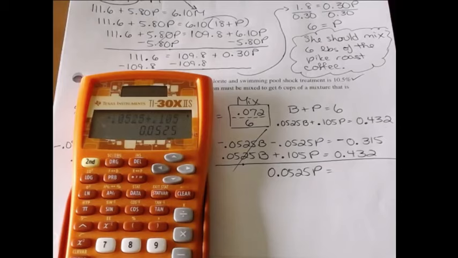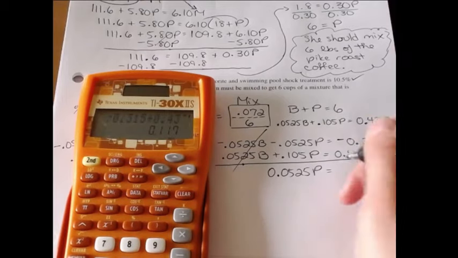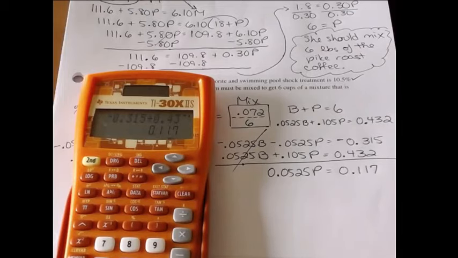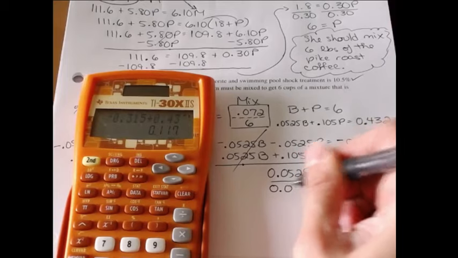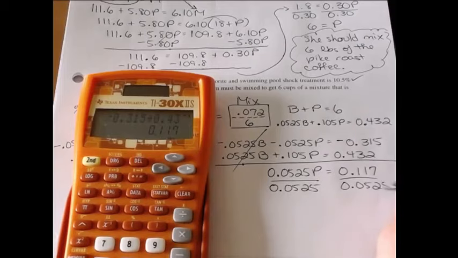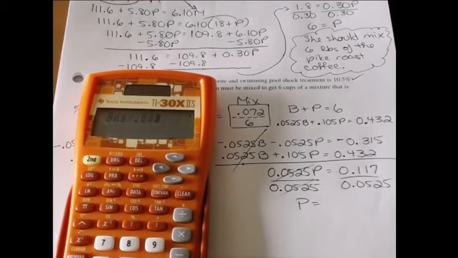We've got negative 0.315 plus 0.432. That gives us 0.117. All right. Next, we're going to divide both sides by 0.0525. And let's plug that in. Divided by 0.0525.